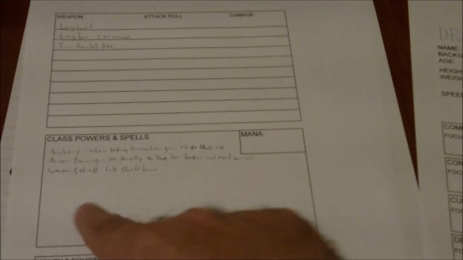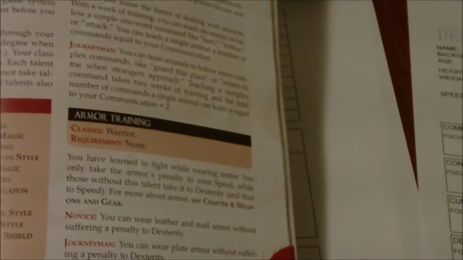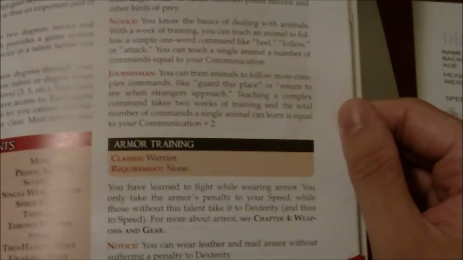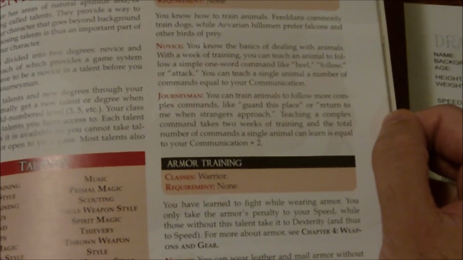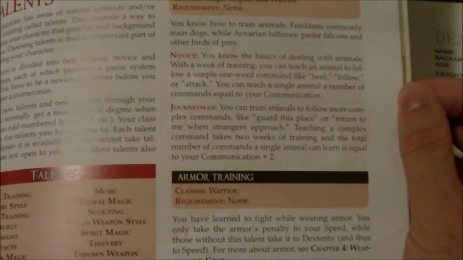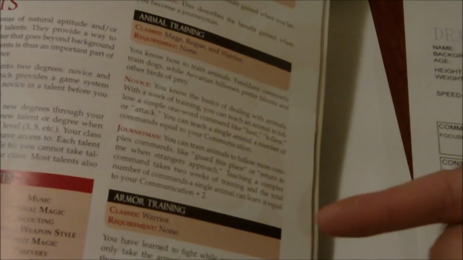But I also went ahead and just filled in the novice levels for the talents that I have. So with the talents, whenever you gain a new talent, or when you get the option to gain one, which you do when you reach an odd numbered level, like 3, 5, and so on, you can either choose a brand new talent to start as a novice at, as long as you meet the requirements, or you can increase the level of training that you have in one of your existing talents. So again, this is a first level character, so they're all going to be novice level.